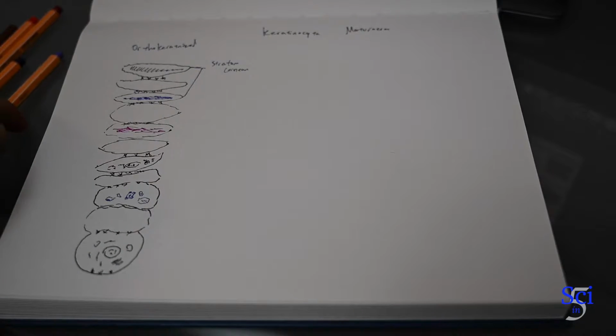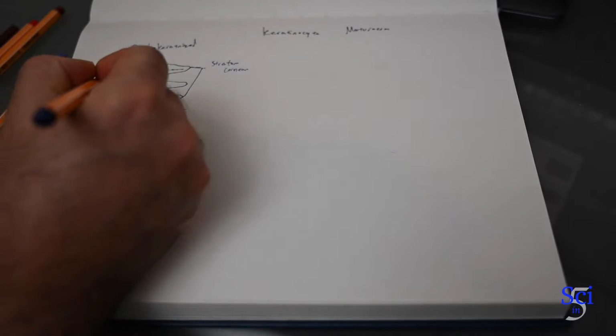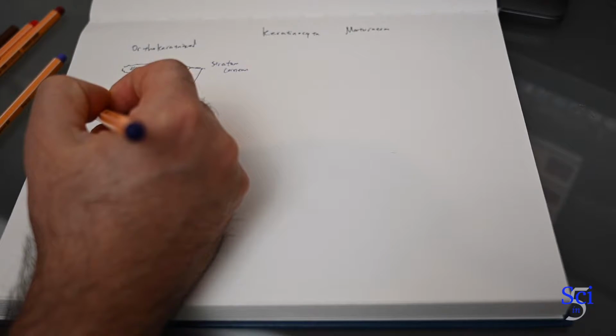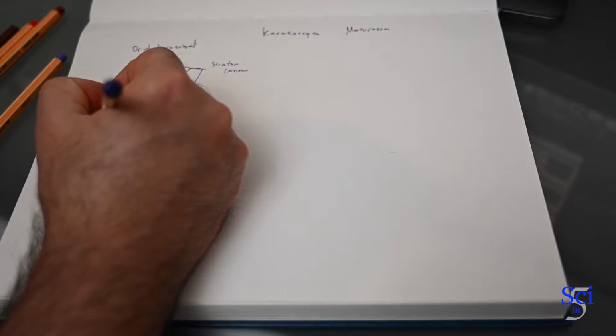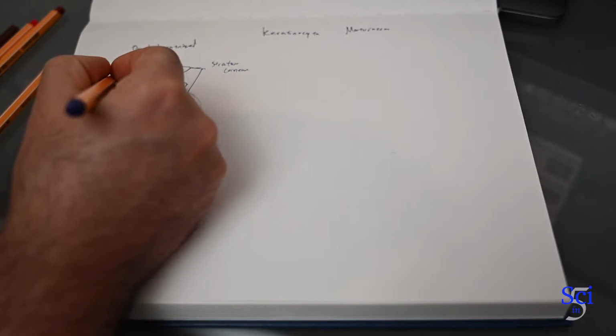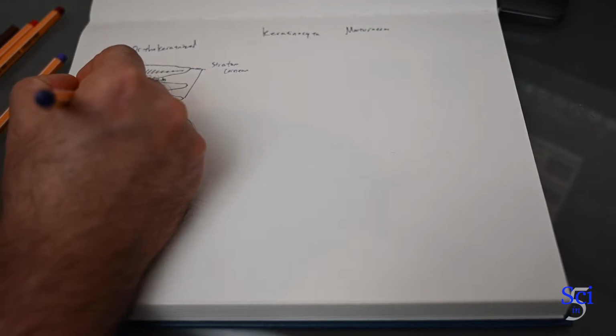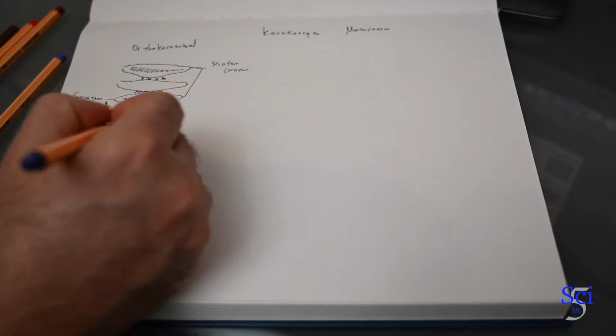Now the next two layers that we're looking at, this is the stratum lucidum. So these two-ish layers, not really three, this area right here is your stratum lucidum. And this is only going to be in your skin. So this area is going to be found mainly in skin.